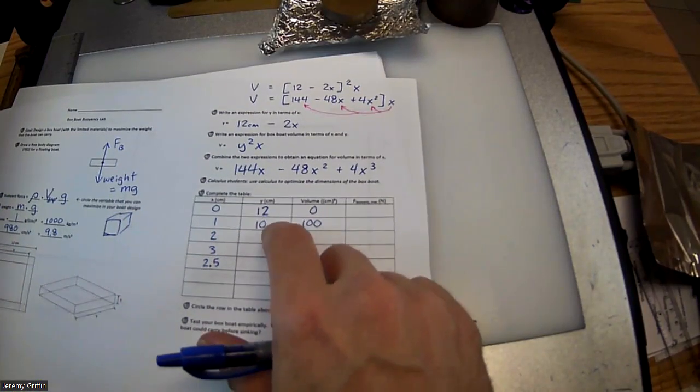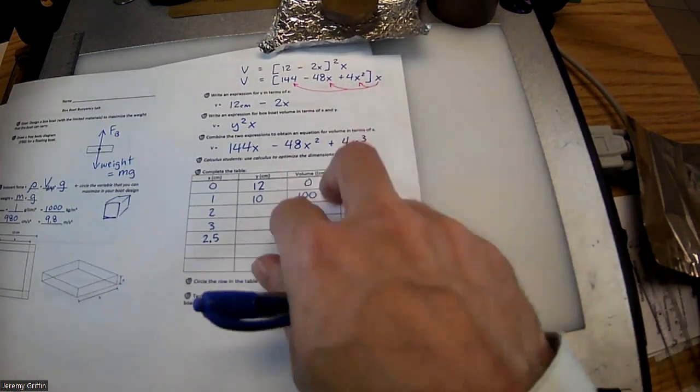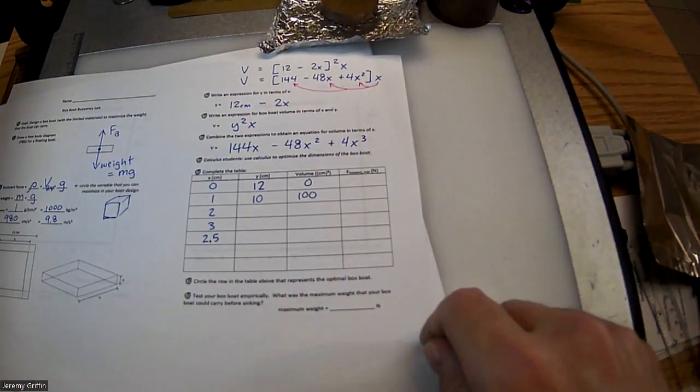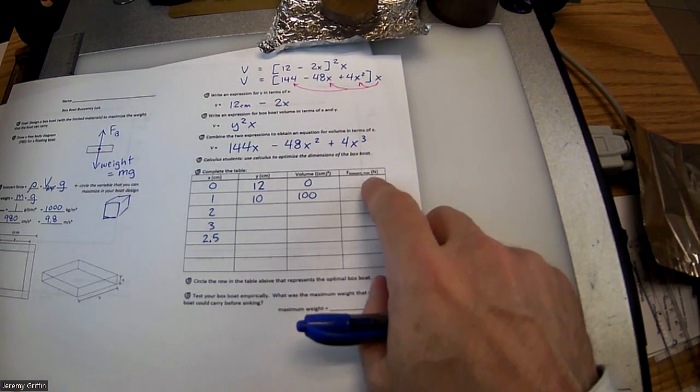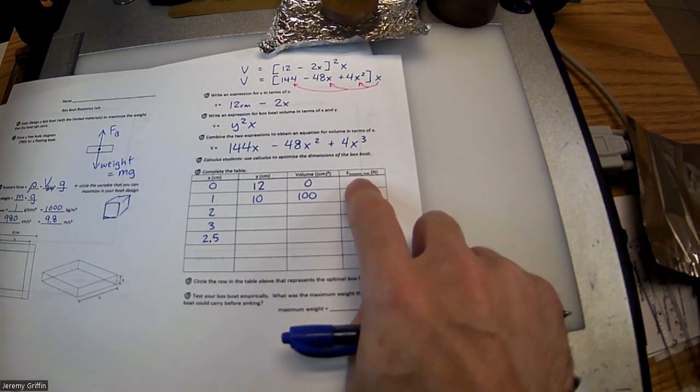Okay. Do you guys think you could go through the rest of the table and make up your own x values and fill out the rest of the table? Could you guys do that? Okay. Except there's this last column that I haven't talked about. So let's do it. It says force buoyant maximum, so it's maximum buoyant force.